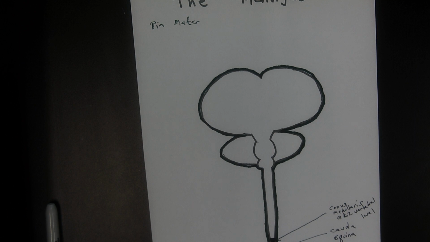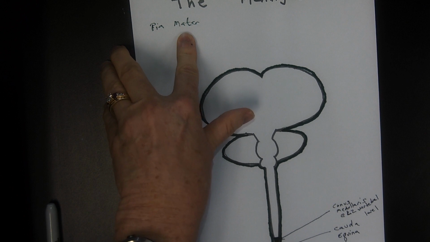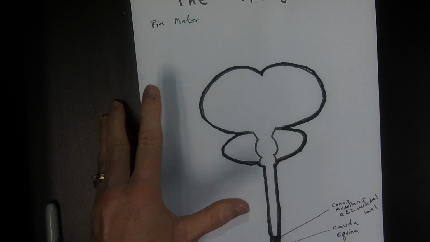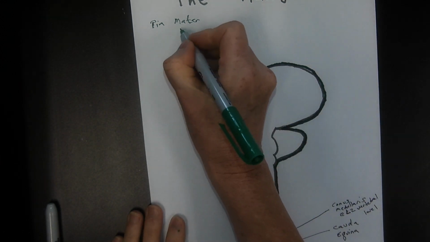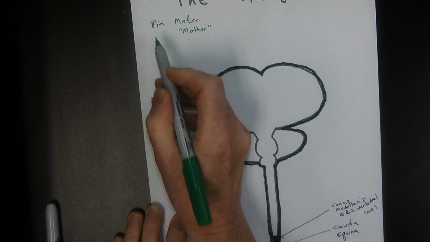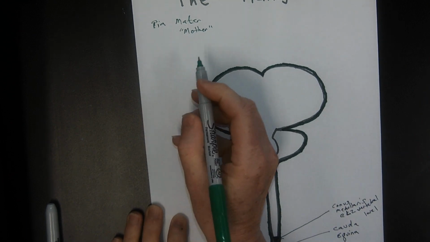Okay, take the last word first, matter. Anybody know what the word matter means? Mother, yeah, it's mother. So matter means mother. And then pia, what does the word pia mean? Anybody? That's soft.